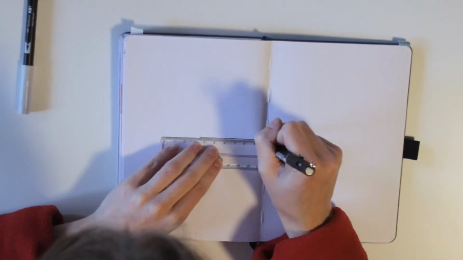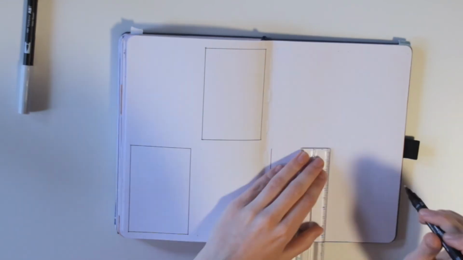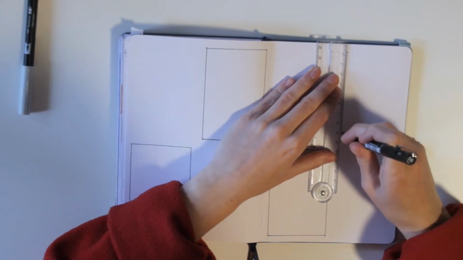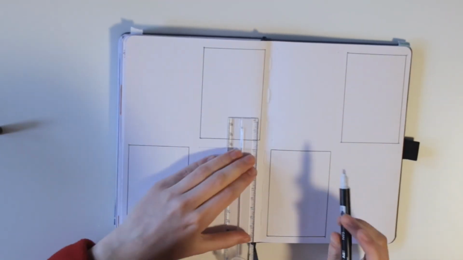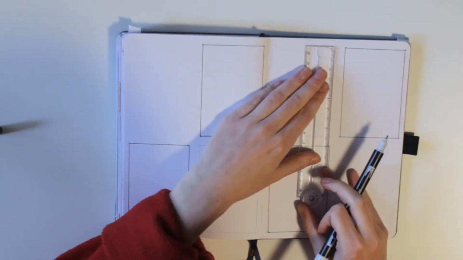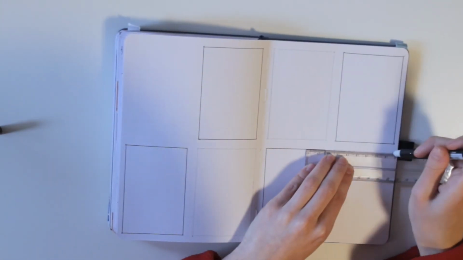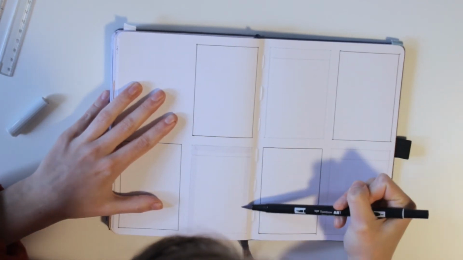And finally, my last weekly spread. I just made the same layout as I did for the first week, just these boxes. And I wanted to make half of these boxes in my cool gray color from my dual brush pen. And it's a little hard to see, and later on I did end up changing it, but I didn't record that. So I just colored them in to make them a little bit more visible.